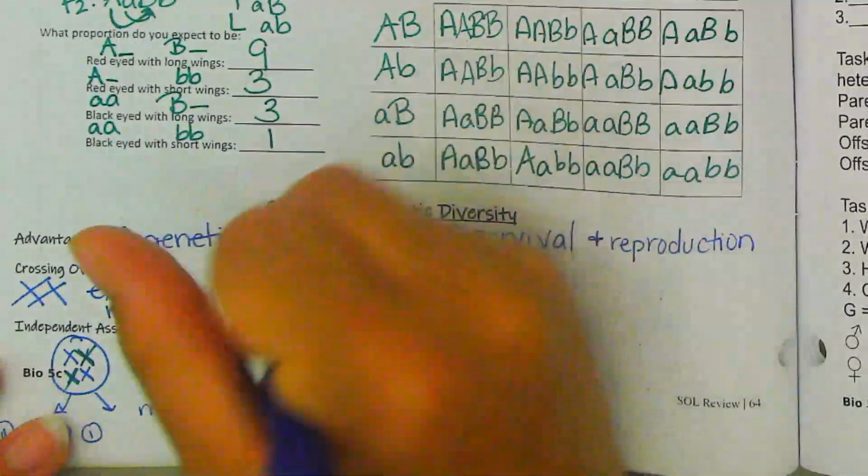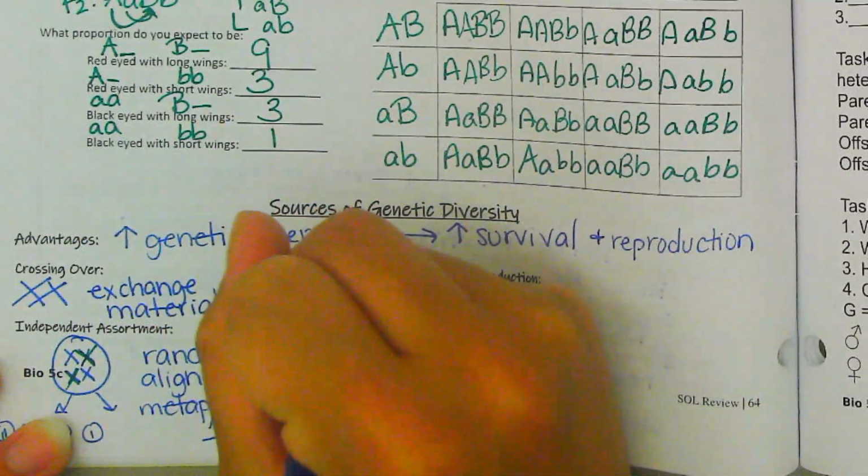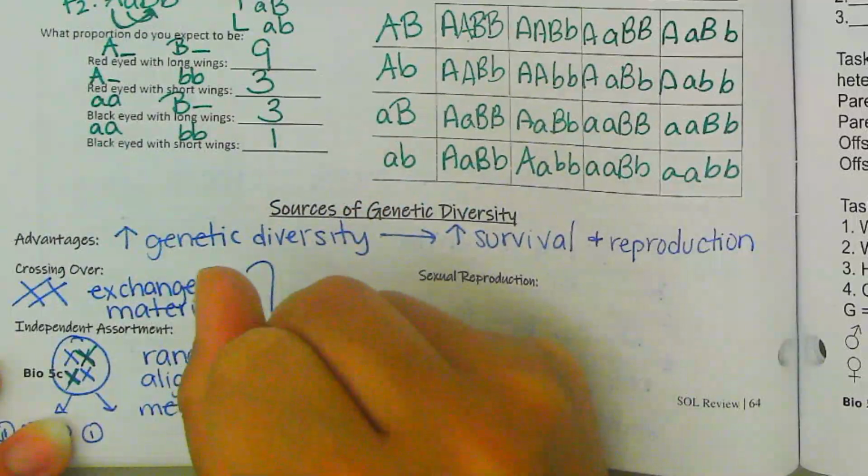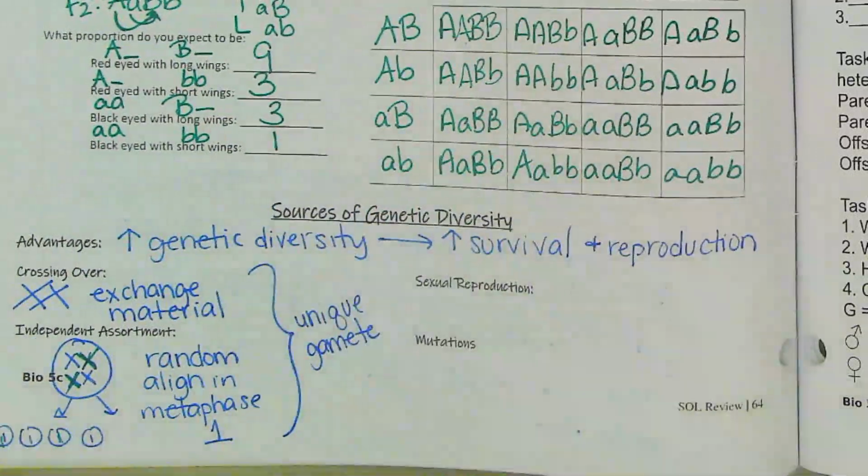Both of those are going to give you a unique gamete, meaning you're going to be different from your siblings.